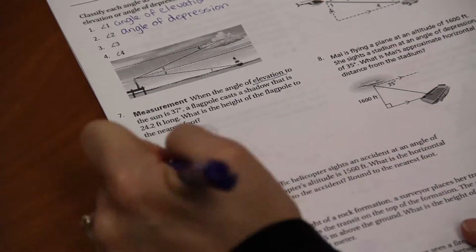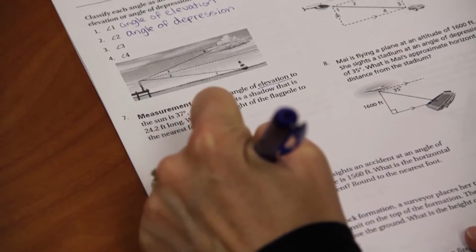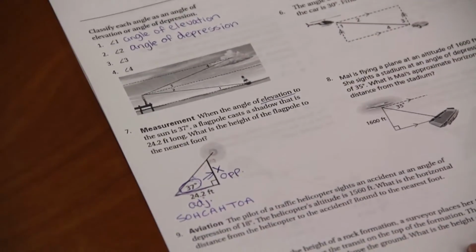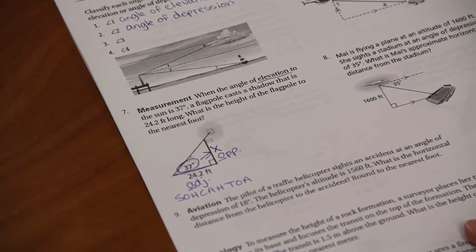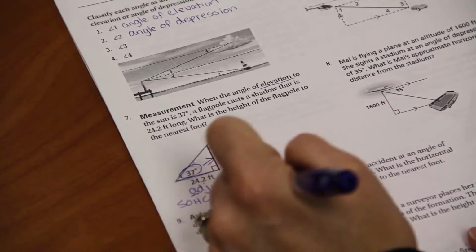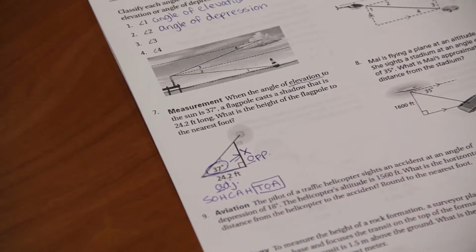And if I'm looking at SOHCAHTOA, which we learned in a previous lesson with the trig functions, I want to see which one uses opposite and adjacent. Opposite and adjacent looks like it's going to be my tangent function, and that's what I'm going to set up.